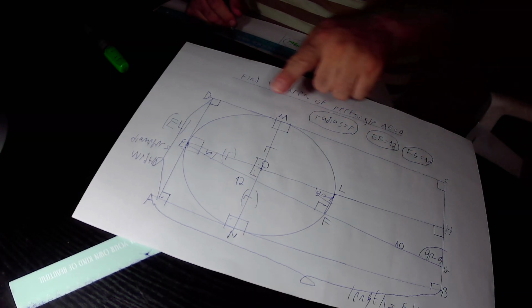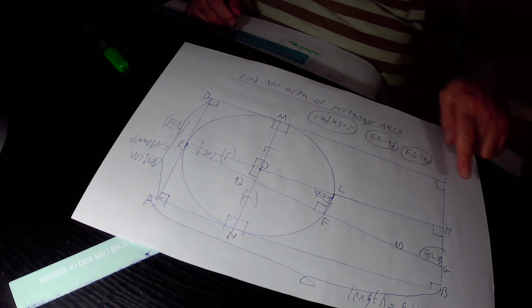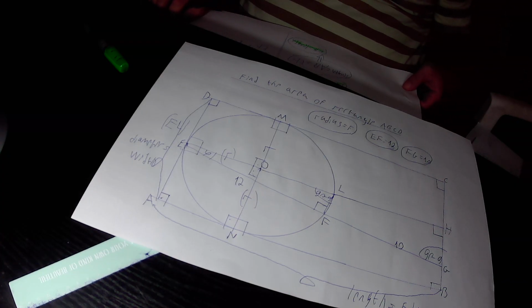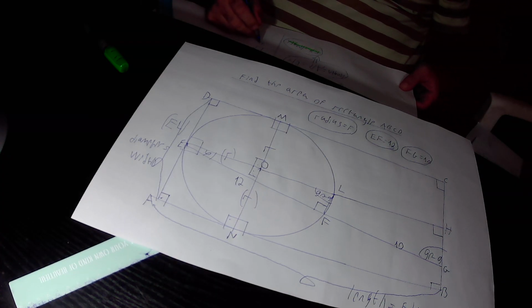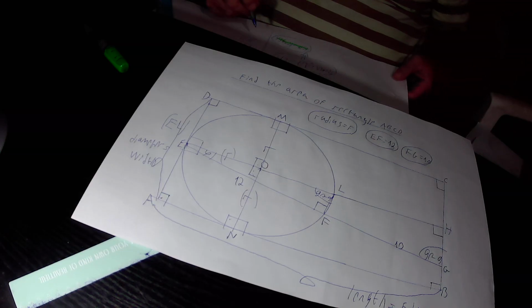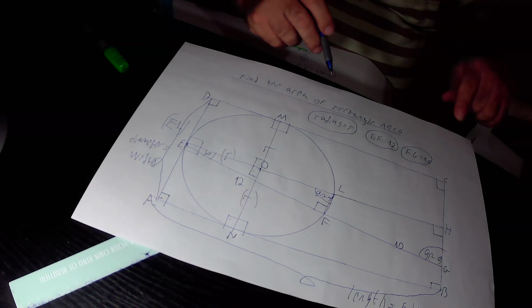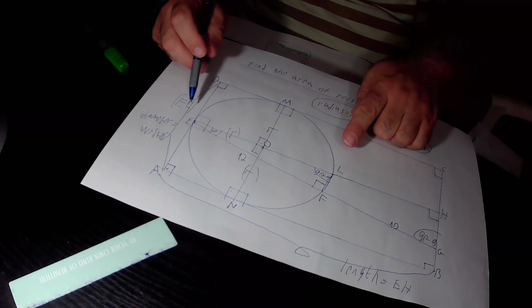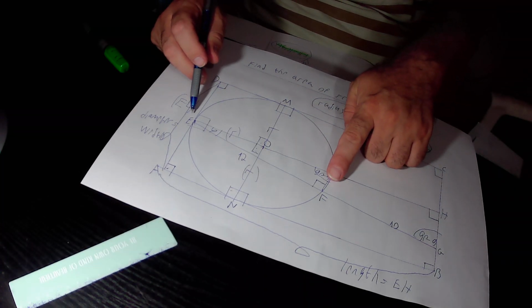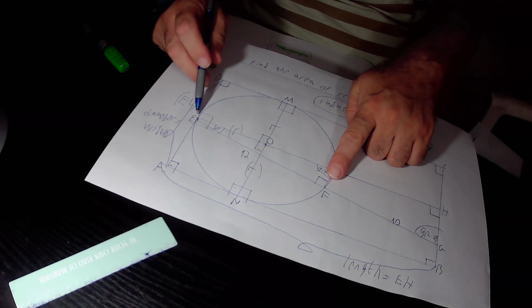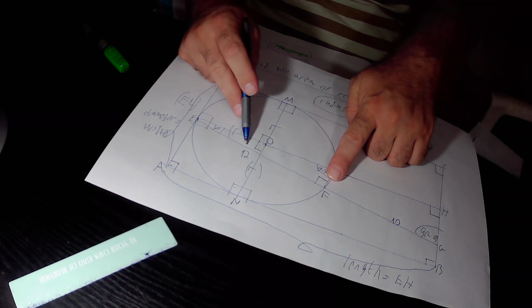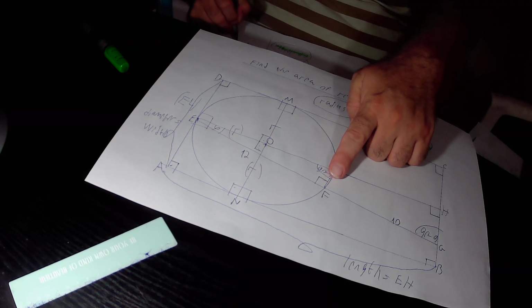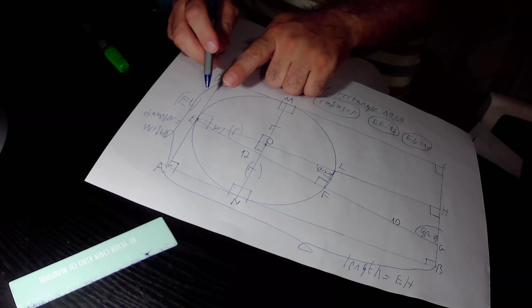EH is the missing side, so leave it as it is, over EF. EF is equal to 12 units according to what is given in the question. So we substitute EF by 12, and it is equal to EG.